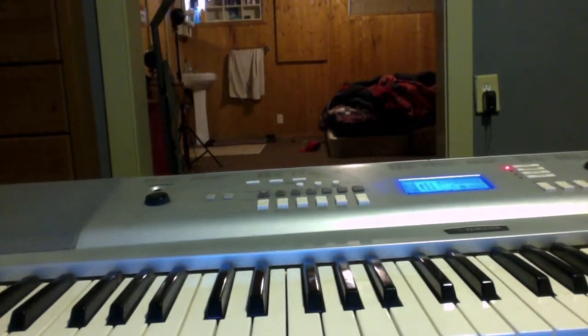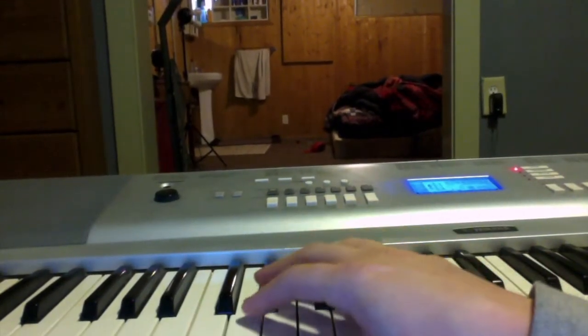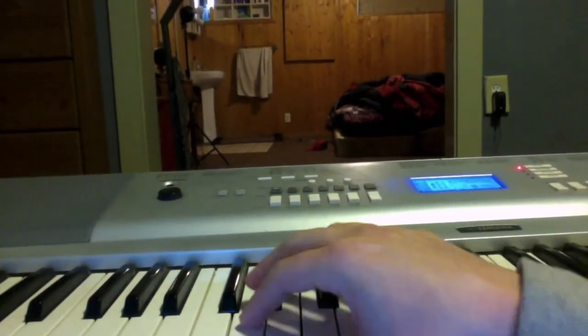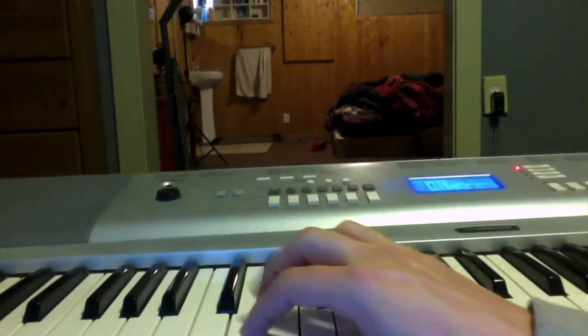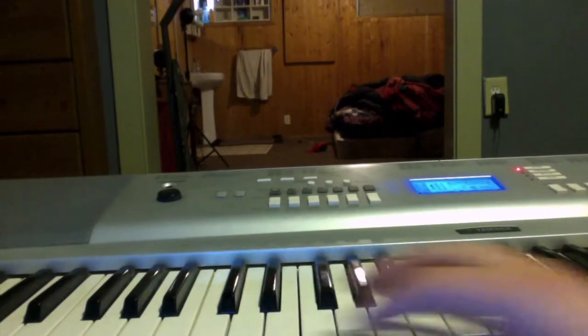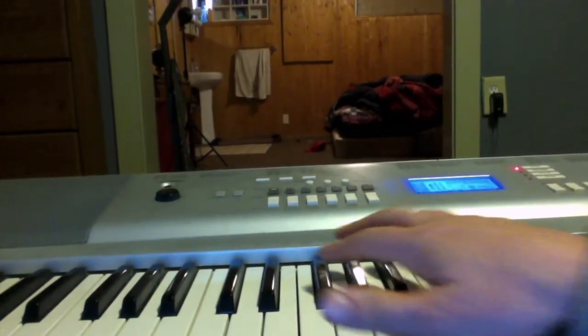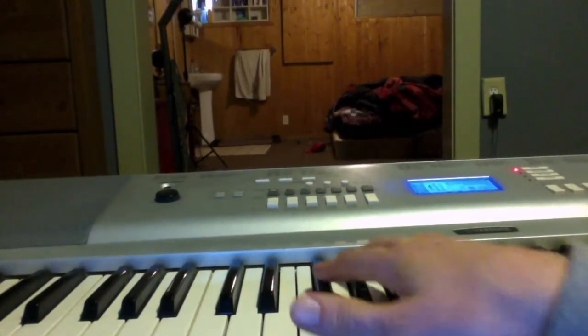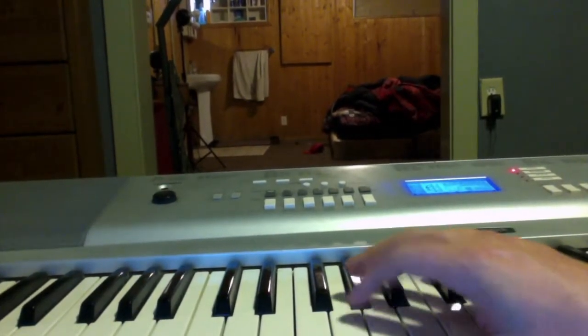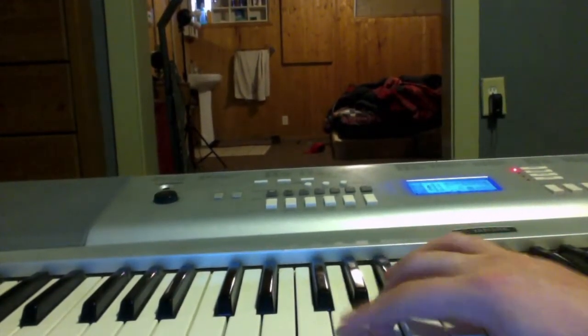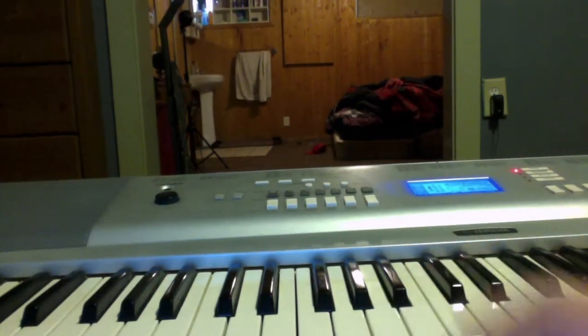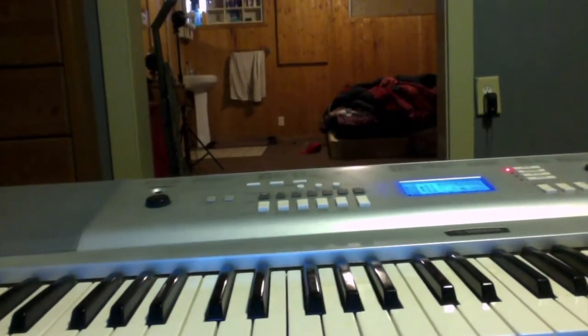They're not going to change. The white note in between the two black keys is always going to be D. And the two white notes in between the three black keys is always going to be G and A. So that's a good way to remember that.